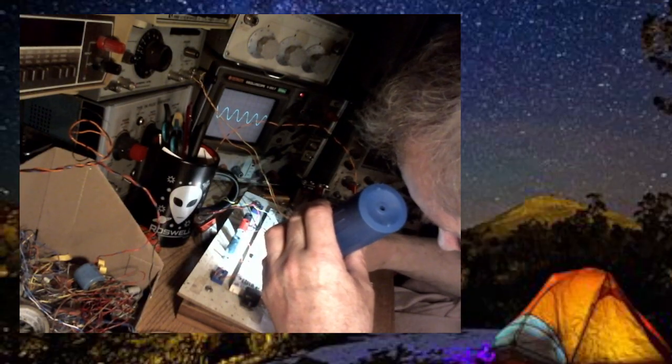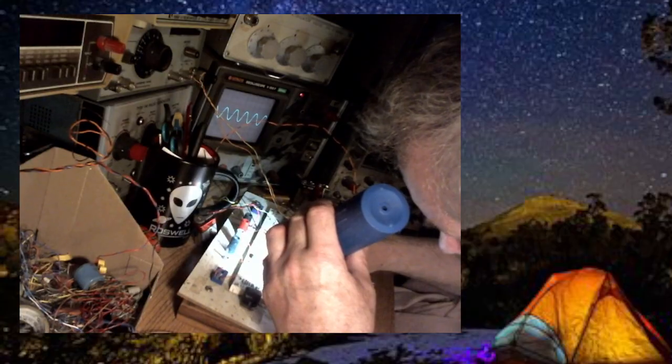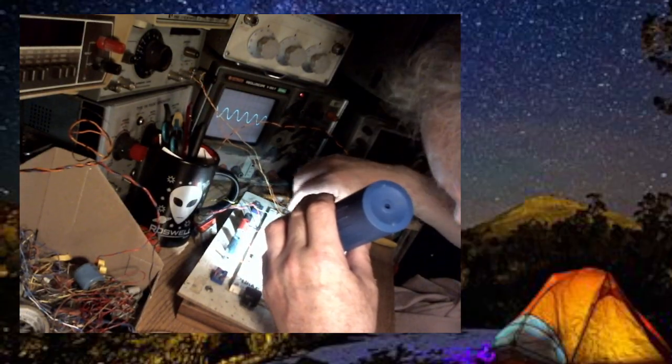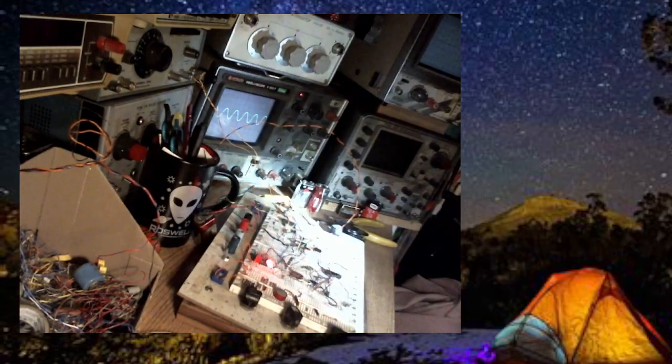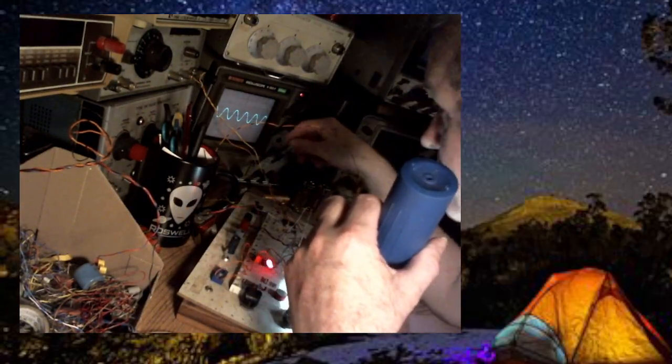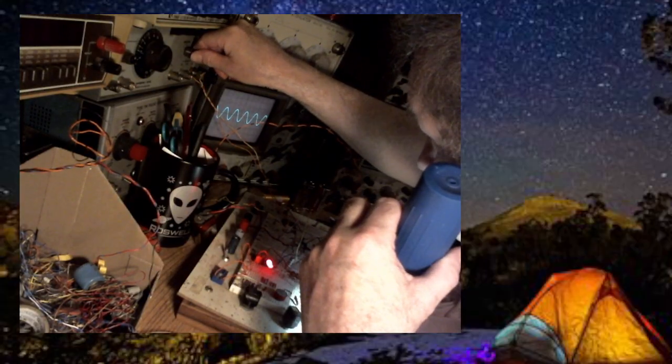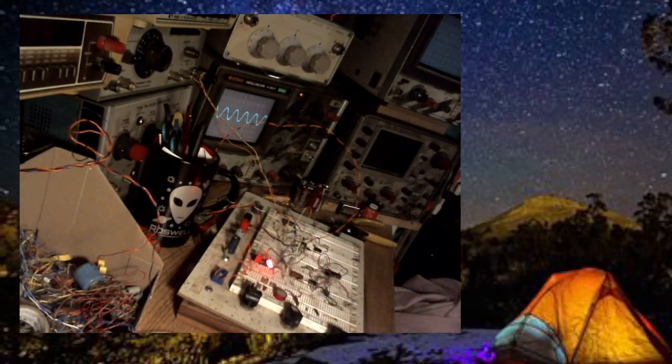I can't get the wire in the hole. It won't go in. Nope, there it goes. You gotta do it just right, you know? So there's a drop in the signal, and we could crank it up a little. So now we've got 200 millivolts going into that diode.